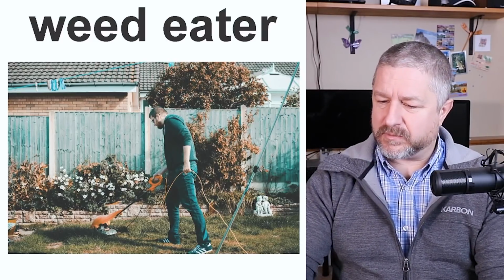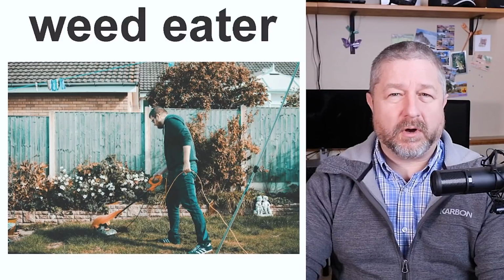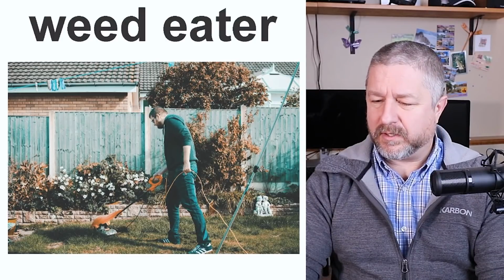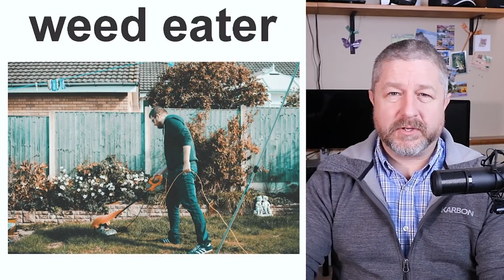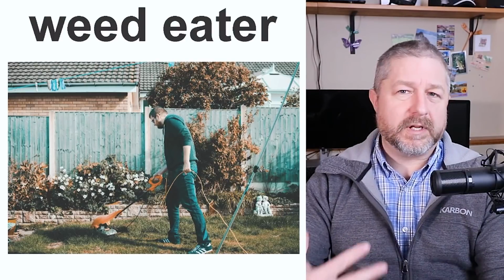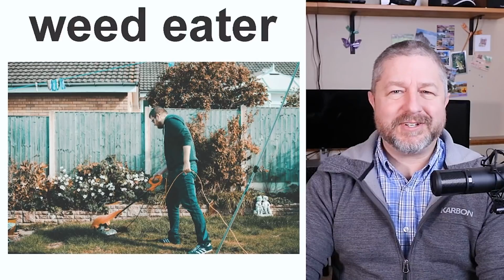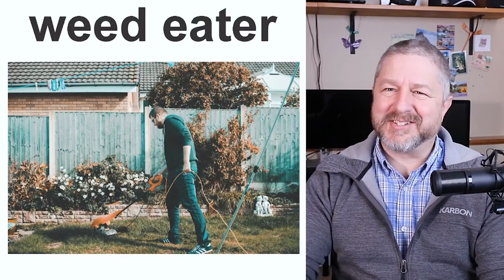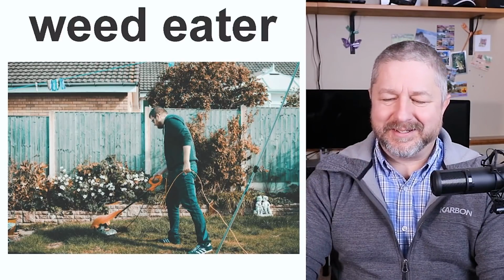I'm just curious what Brent from American English would call a weed eater, whether he calls it a whippersnipper or a weed eater. There's a few names for this garden tool in English. We call it a weed eater because it eats weeds, I guess. It doesn't actually eat them, but it certainly does cut them down.